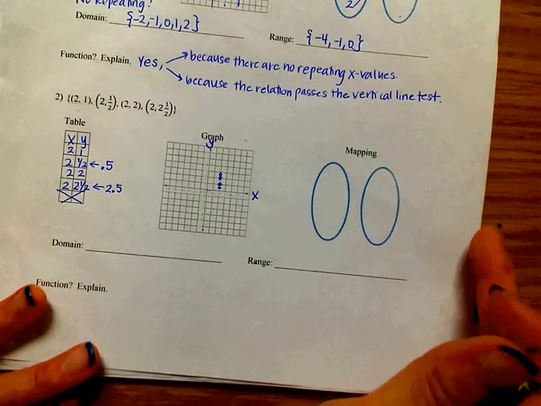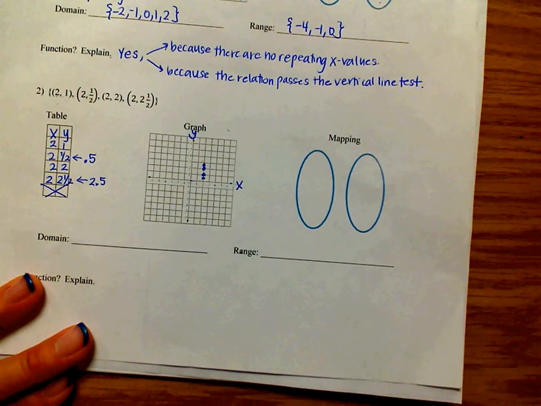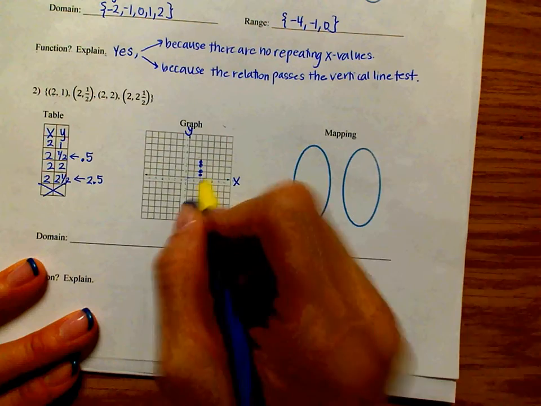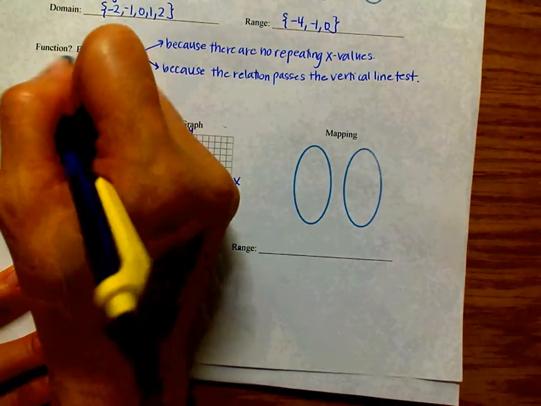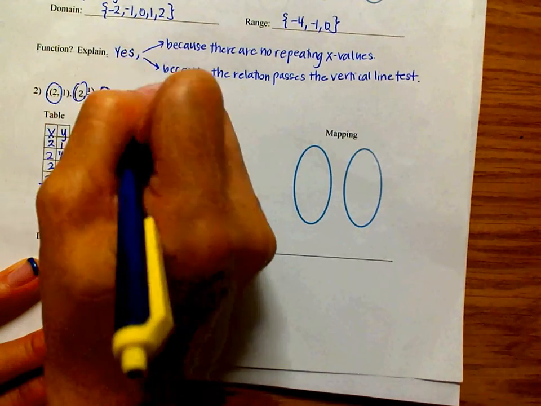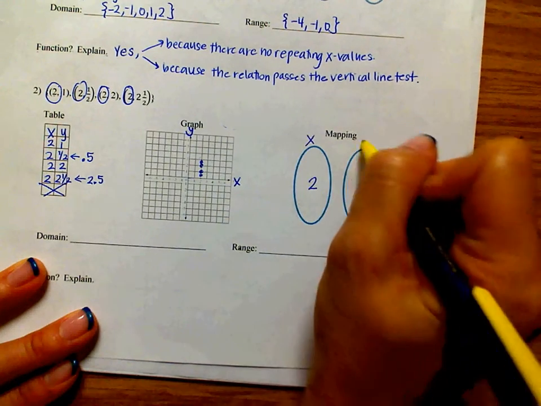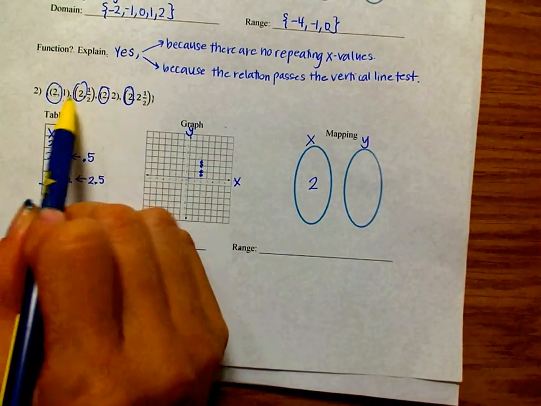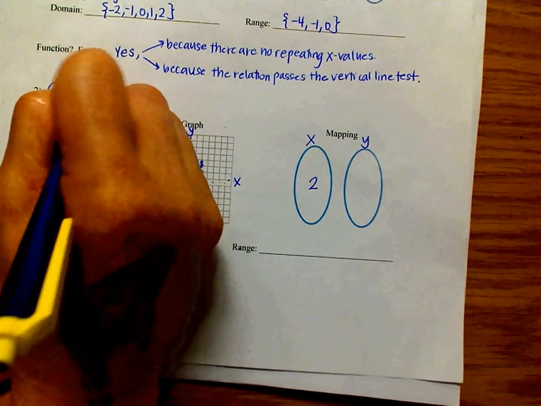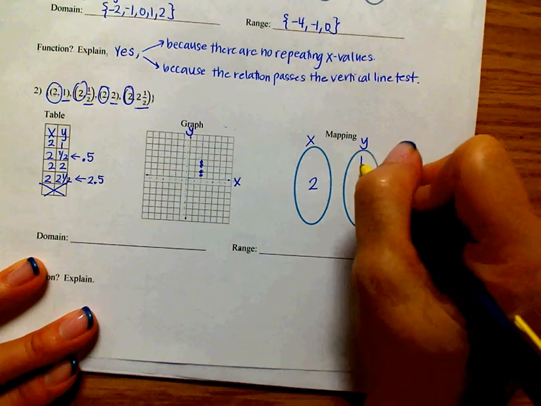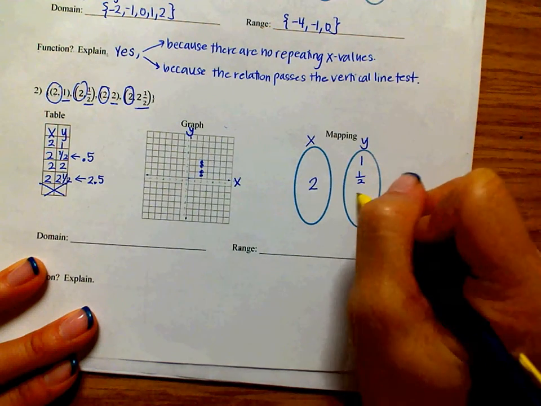Okay, so in the x values, I have all repeating and they're all 2s. So I'm just going to write 2 once. These are my x values and these are my y. Now let's look at the y values. You have a 1, a 1/2, 2, and a 2.5. Okay, none of them are the same. So 1, a 1/2, 2, and a 2.5.